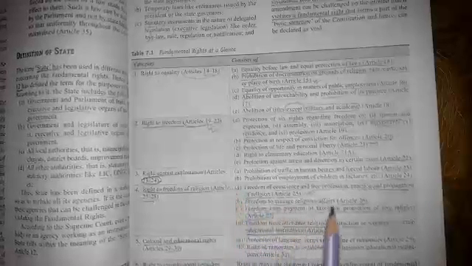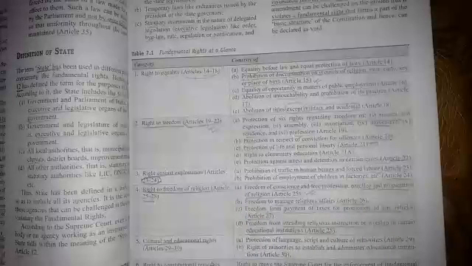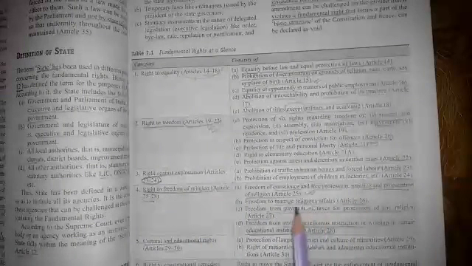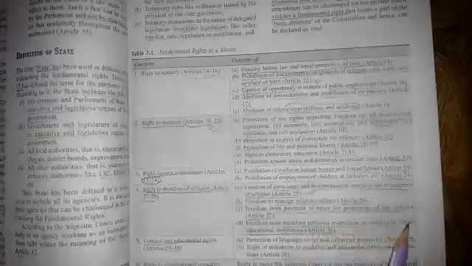They are free to propagate their religious professions. That's a different thing, that they are misusing this right to freedom of religion, right? They are free to propagate and manage their religious concerns, and free from paying taxes for promotion of any religion. Article 27. Article 28 deals with freedom from attending religious instruction or worship in certain educational institutions, right?